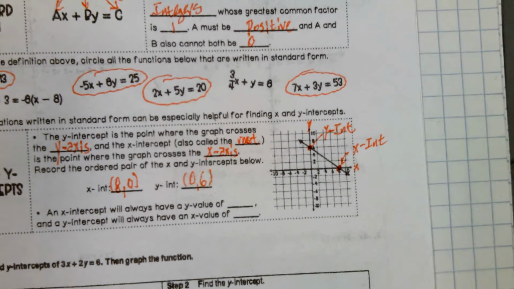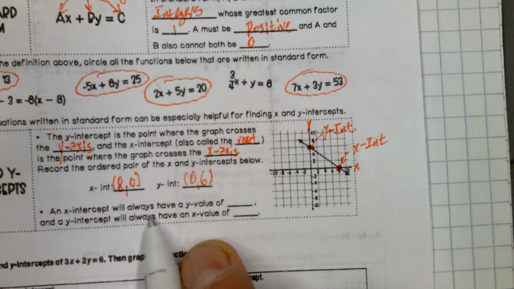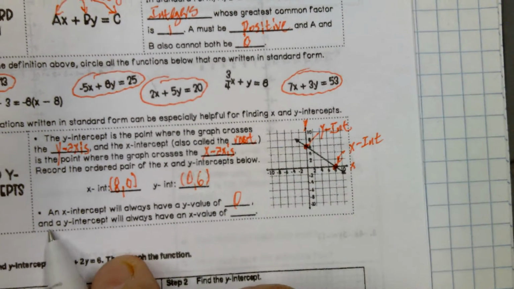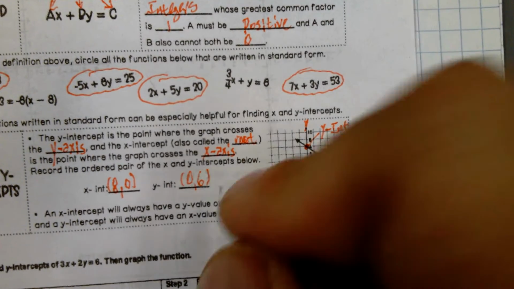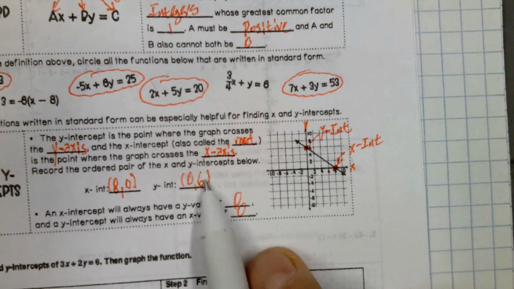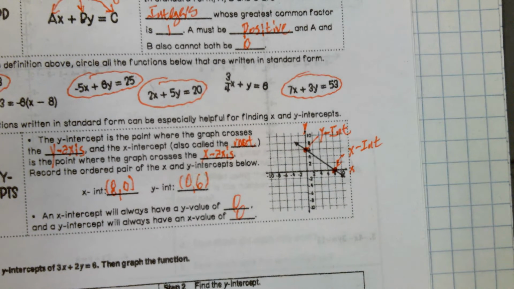So that's kind of what they're telling us here. It says an x-intercept will always have a y value of 0. And a y-intercept will always have an x value of 0. And we just saw that here. 0 here for y, 0 here for x.